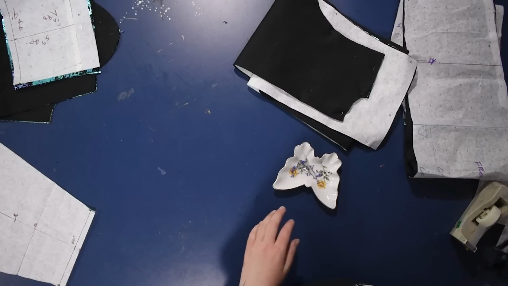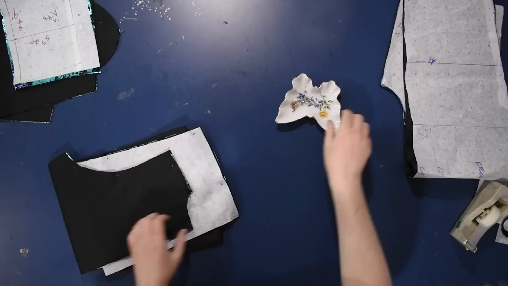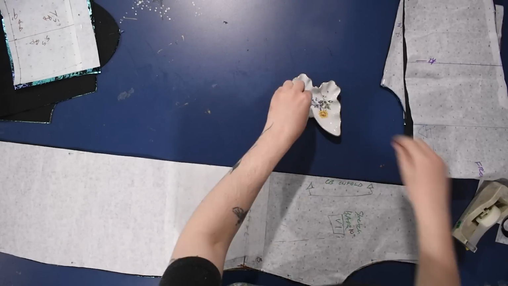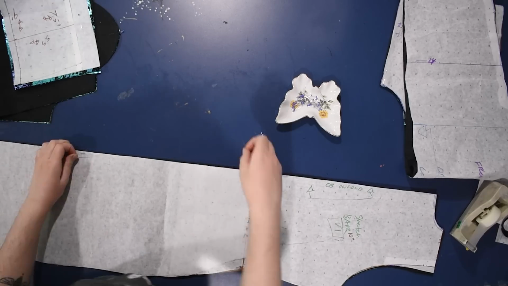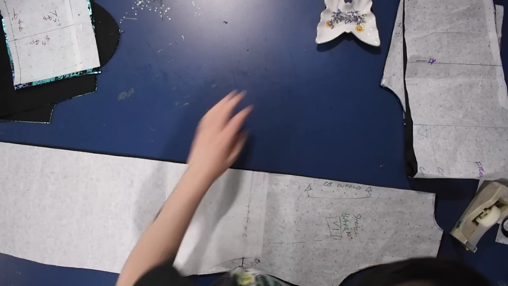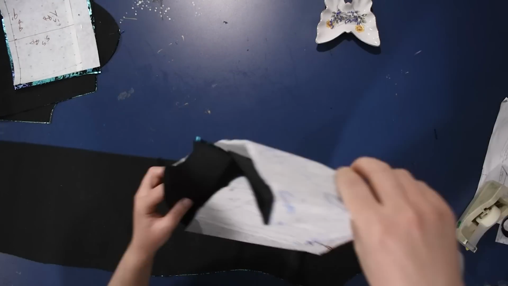Alright, so same order of operations for this as the top. I have my collar piece here. I will sew that shut with a straight stitch. Then I have my sleeves, and I have my dress front and back, as opposed to top front and back.